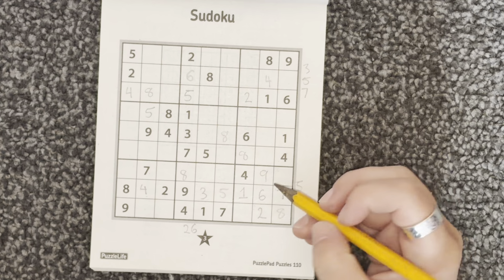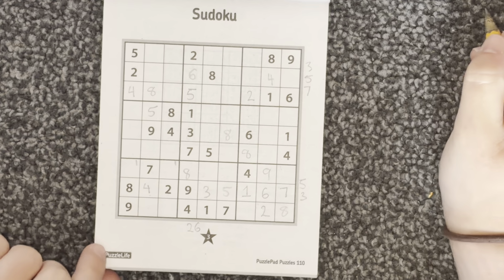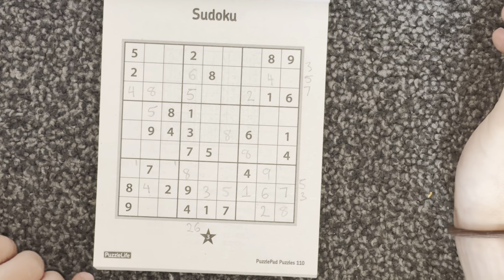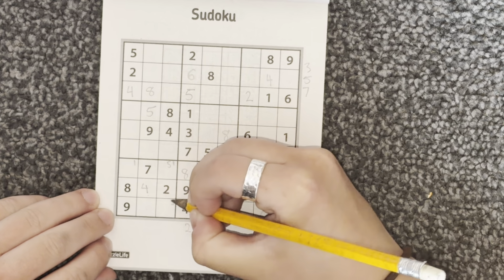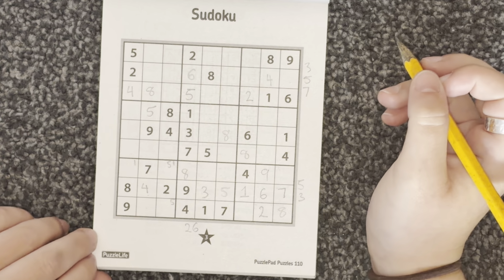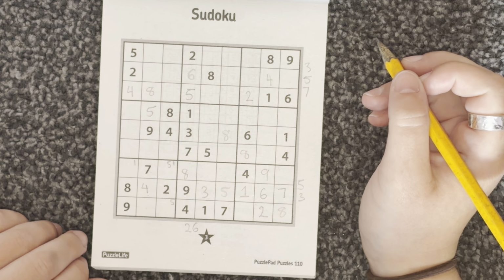Okay, let's do this. So 1 can go there or there. 2, 3 can go anywhere. 4, 5 can only go here or here. 6. Can 6 also go anywhere?